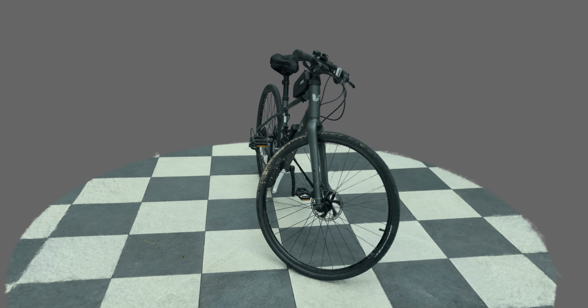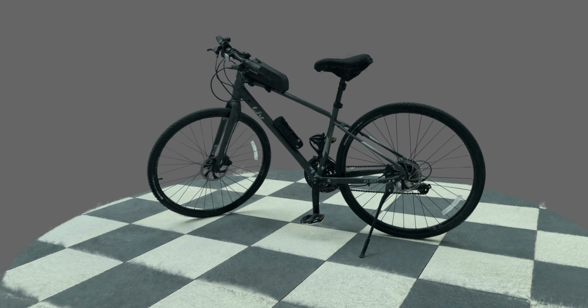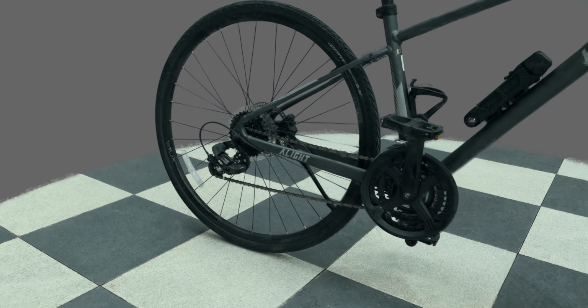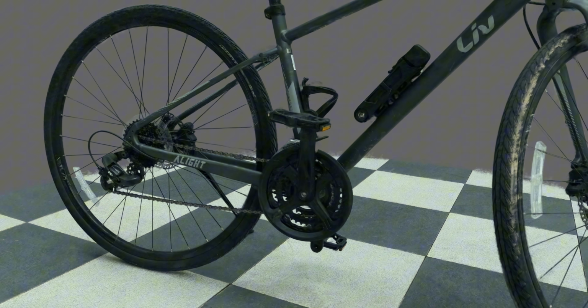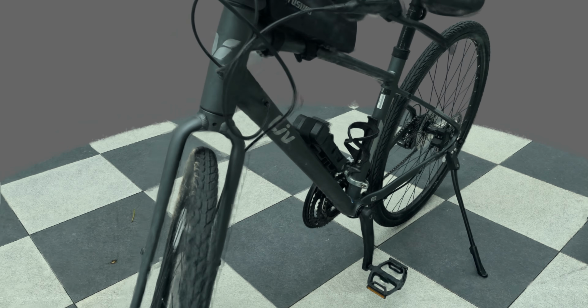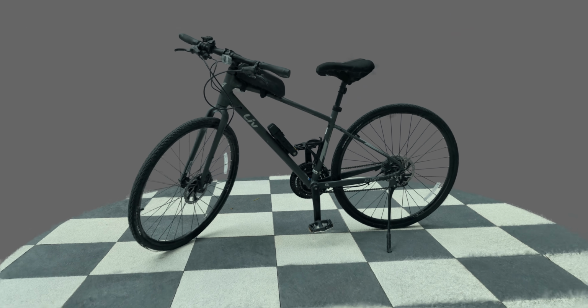This is a realistic and clean Gaussian splatting model. It is free of messy, floating artifacts, and the clarity remains impressive even when zooming in close. In today's video, we will cover every step, including data acquisition, Gaussian splatting generation, editing, and rendering.